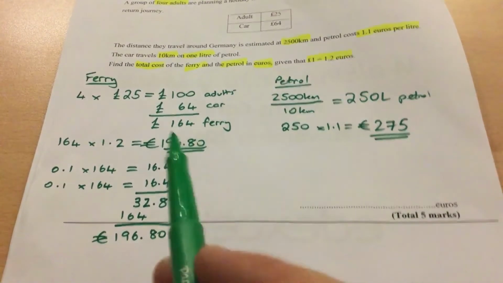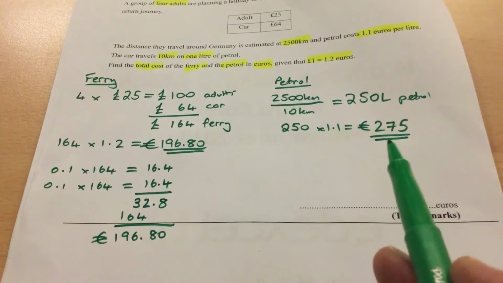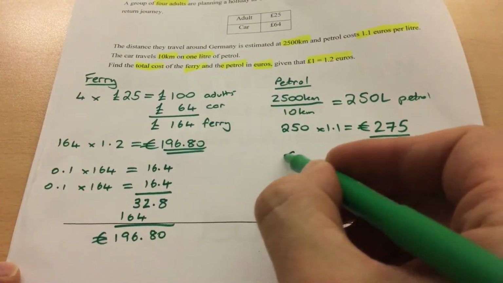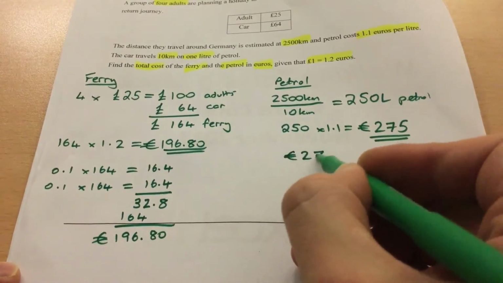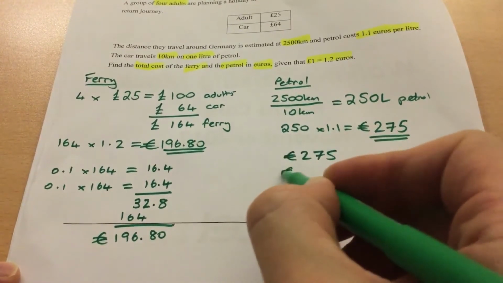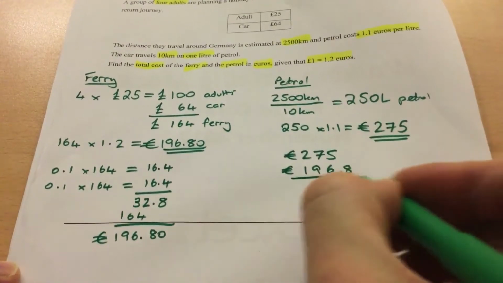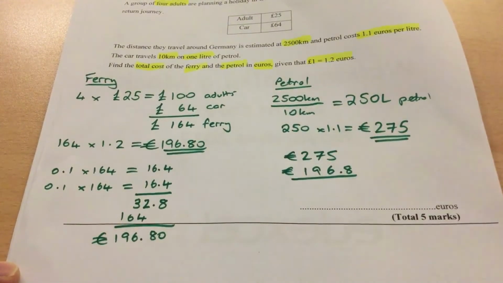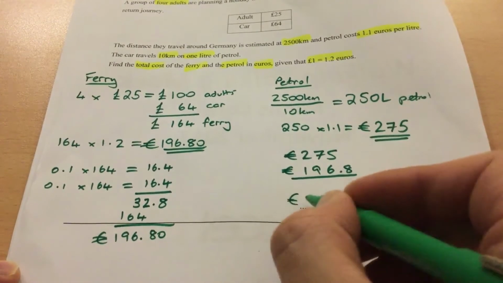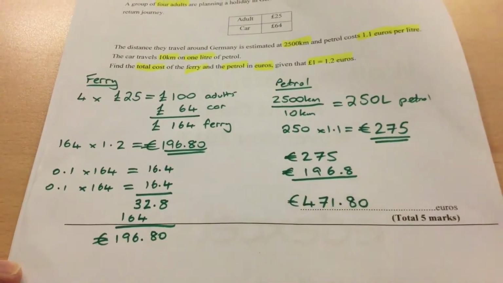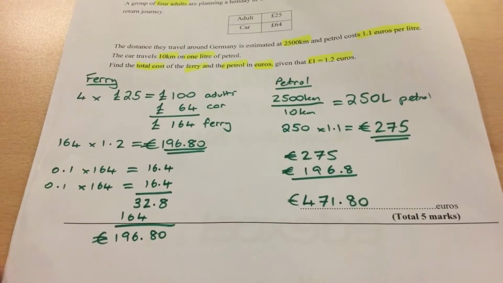So I've got the total cost for the ferry and the total cost for the petrol. So if I add them, I have 275, 196.8, and if I sum those, I get 471.80 euros.